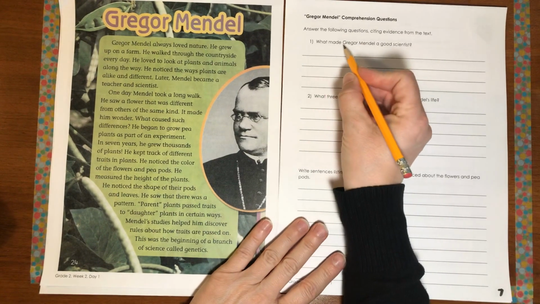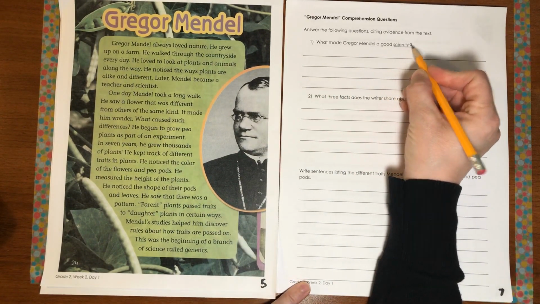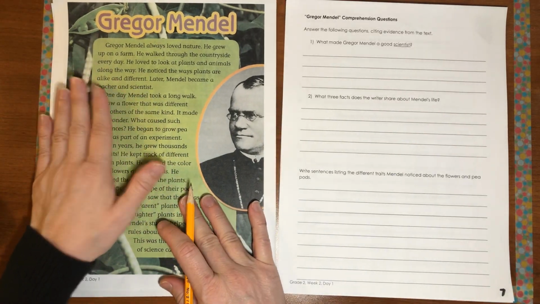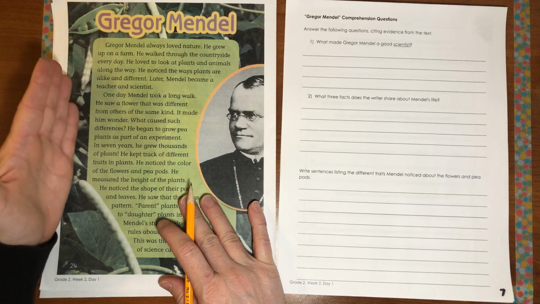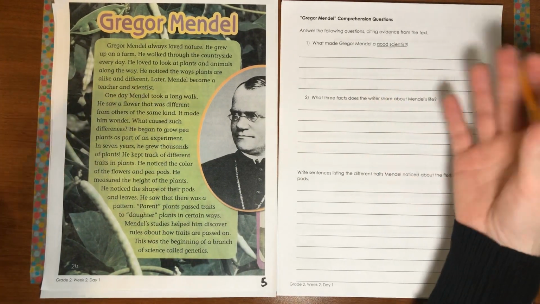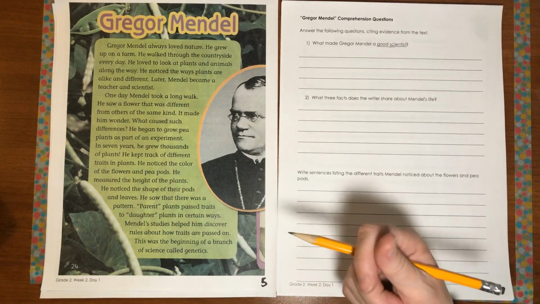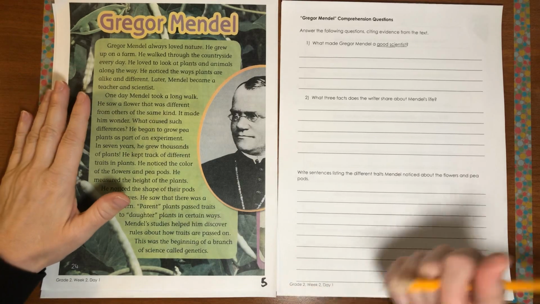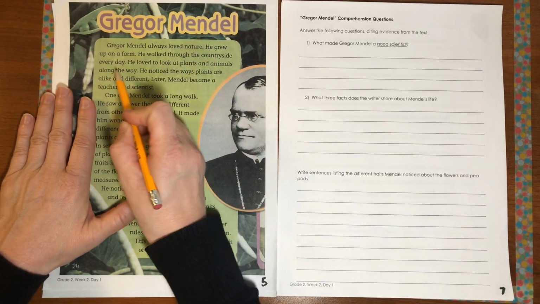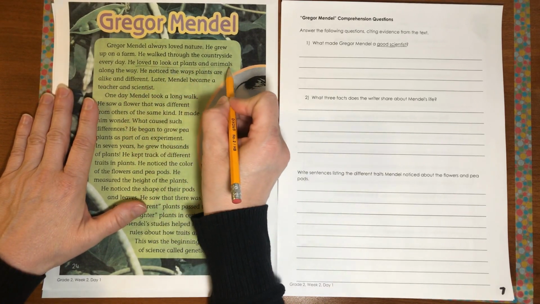So, what made Gregor Mendel a good scientist? So it didn't say in here Gregor Mendel was a good scientist because. So we have to really think about what we read and how it relates to a good scientist. So I'm going to look kind of for words in this text that remind me of something a scientist would do. So as I'm going through this, I see that he loved to look at plants and animals.